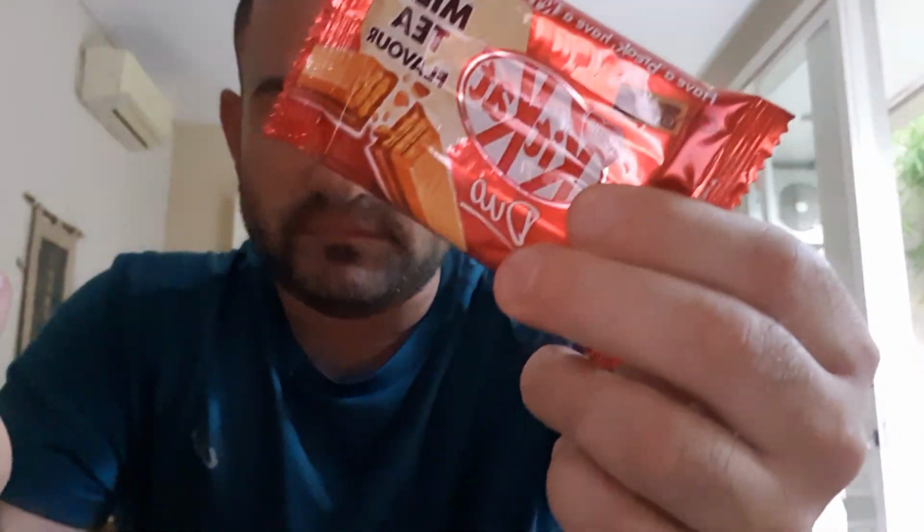Got Kit Kat. Where did the Kit Kat come from? Now, the Kit Kat has multi-pieces, right? So the Kit Kat has 4 different pieces. And now this one has milk tea flavor, right? Now in the Kit Kat, so open the Kit Kat up, and I'm gonna crack into the Kit Kat.